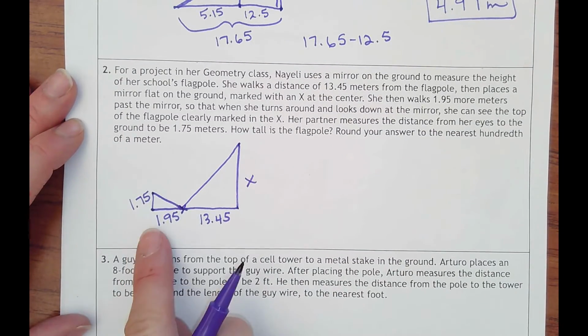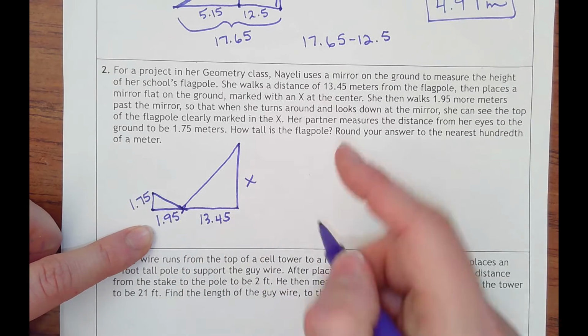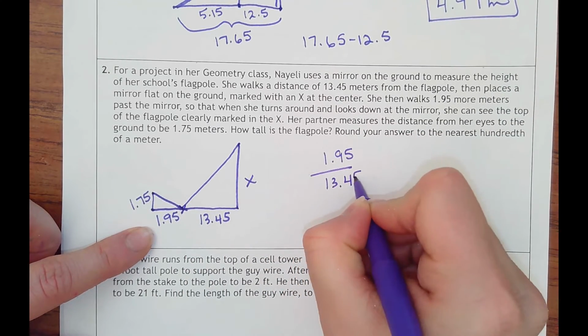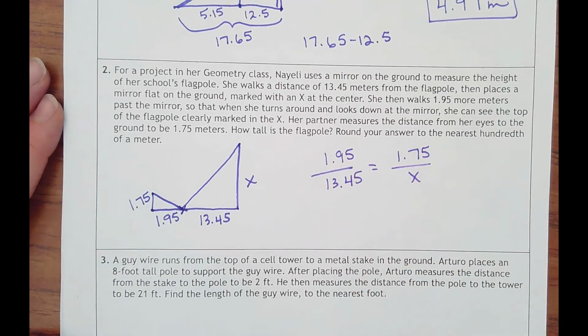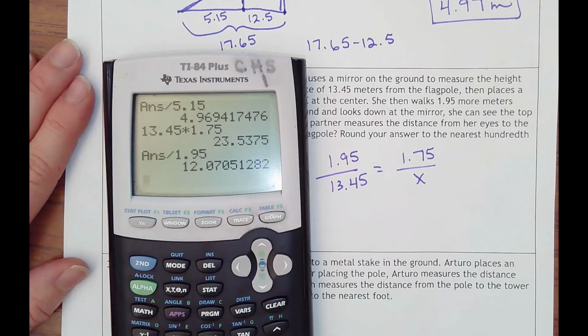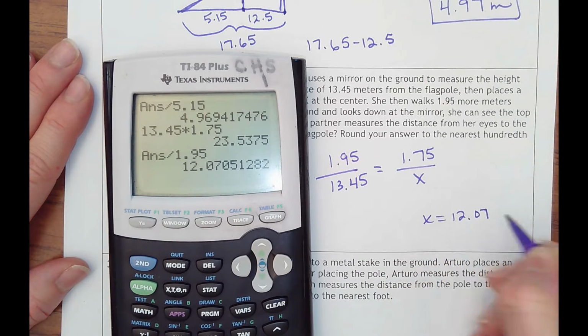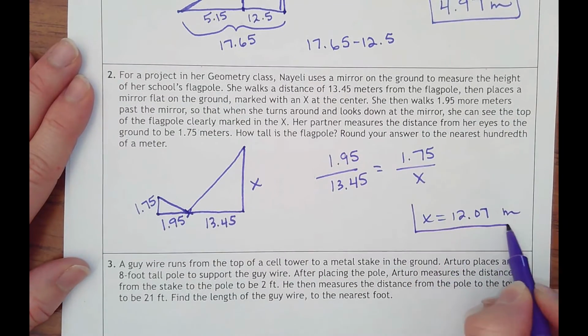So these are similar triangles. We can compare 1.95 to 13.45 is 1.75 to x. Cross multiply and divide, and you should get 12.07 meters. Interesting way to do it.